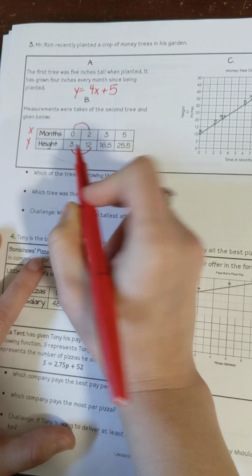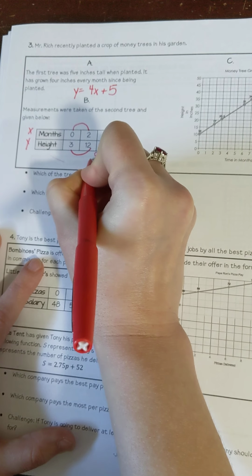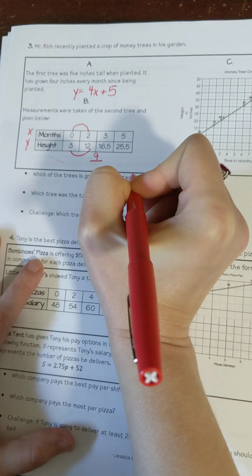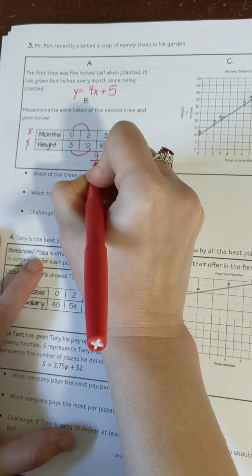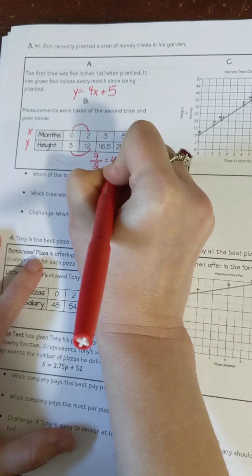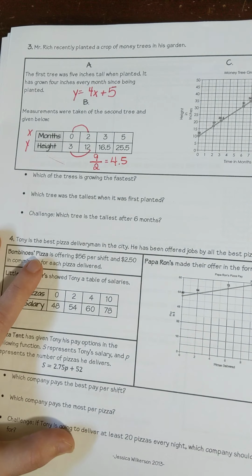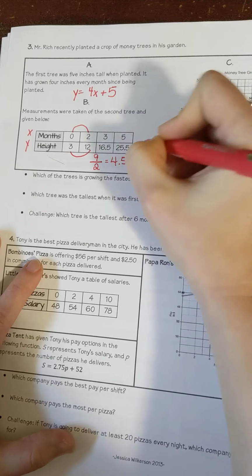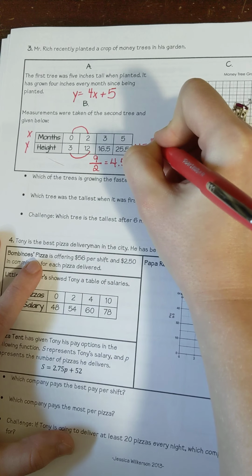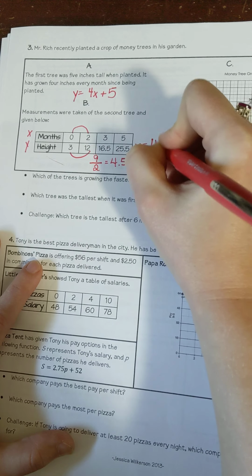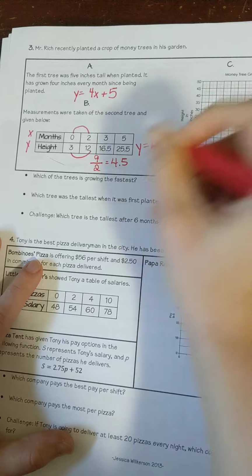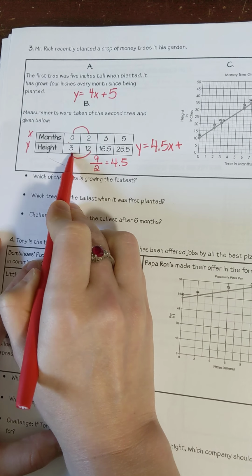So 12 minus 3 over 2 minus 0, which does come out to be 4.5, or you can just leave it as 9/2. So y equals 4.5x plus, where x is 0, that is the y-intercept.